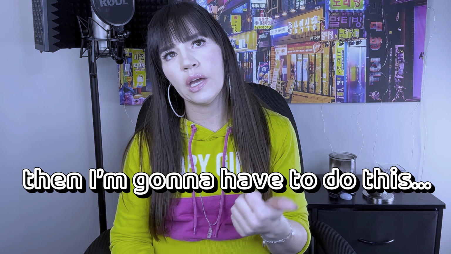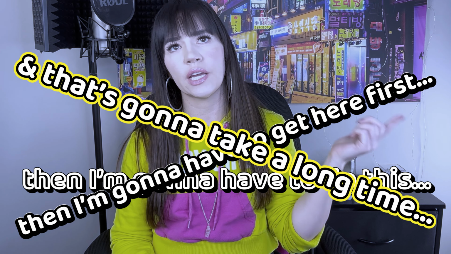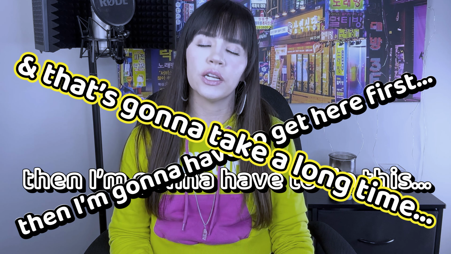So your visualization, also I want to add this too, when we visualize the how, when we visualize the middle, it also tends to create a lot of resistance, because then we'll start to think thoughts like, oh man, then I'm gonna have to do this, and then I gotta get here first, and that's gonna take a lot of time, and oh my gosh, that just seems so overwhelming. And when we create that kind of resistance, we get in the way of being able to manifest whatever it is that we want to manifest. So let's not do that, okay?